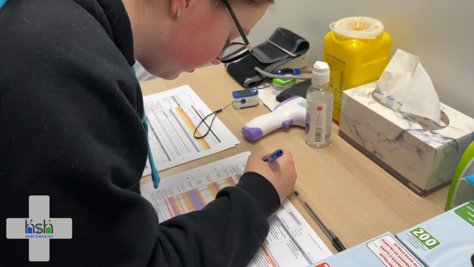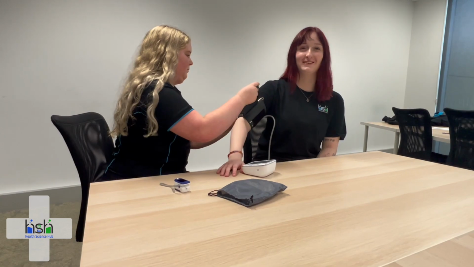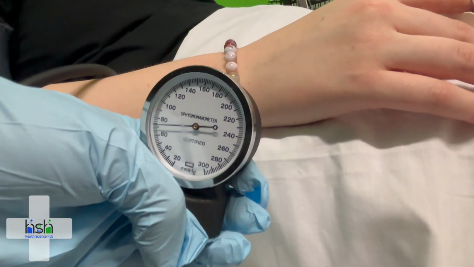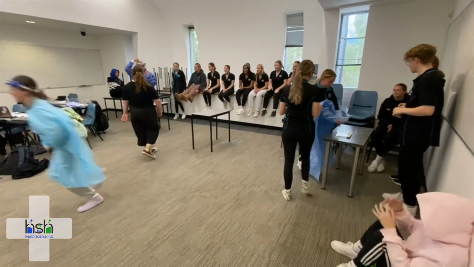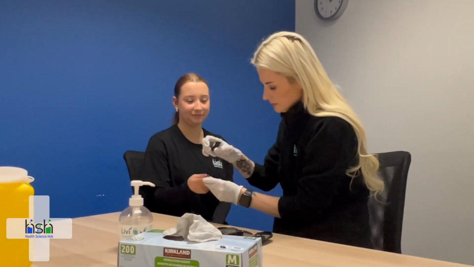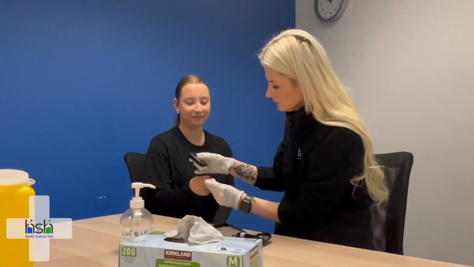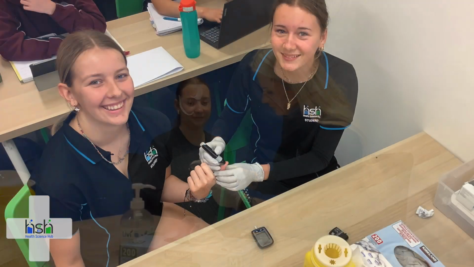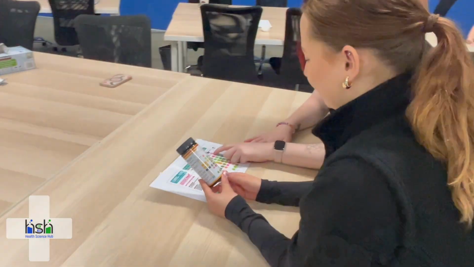understanding things like clinical measurements, vital signs, observations, so looking at how to perform and how to interpret a blood pressure, a heart rate, temperature and oxygen saturations, all those sorts of things. We also look at performing a blood glucose reading and urine analysis.